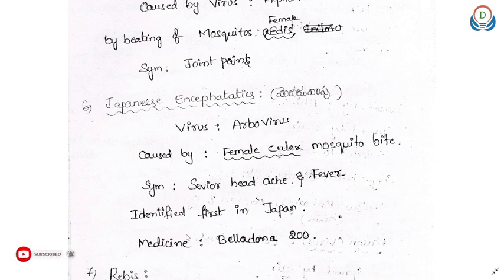And the medicine, what can be used? It's Belladonna 200. Like we use paracetamol 250, we have such ranges, 200, 250. Just like that, we use Belladonna 200.